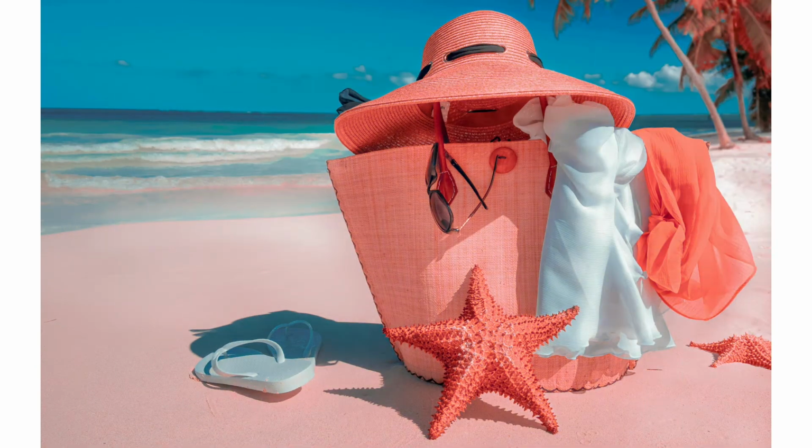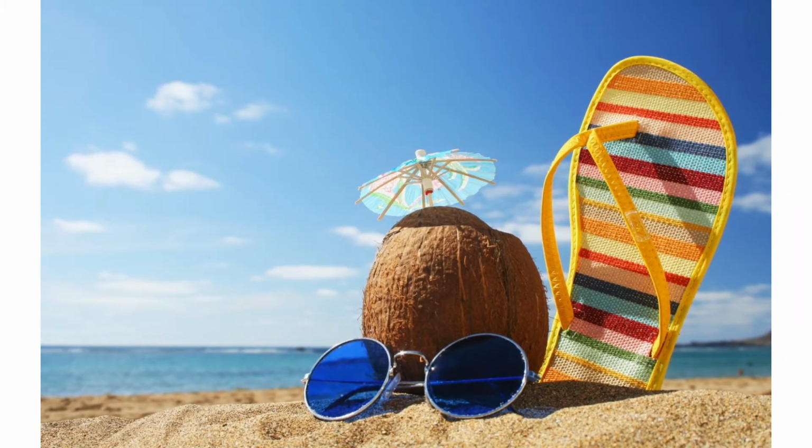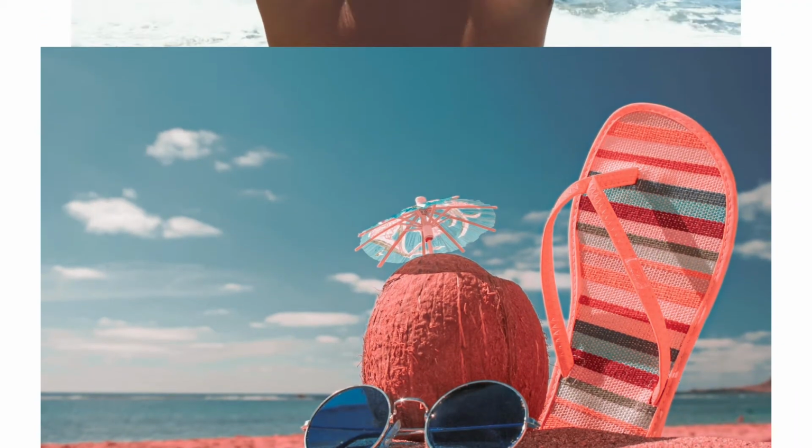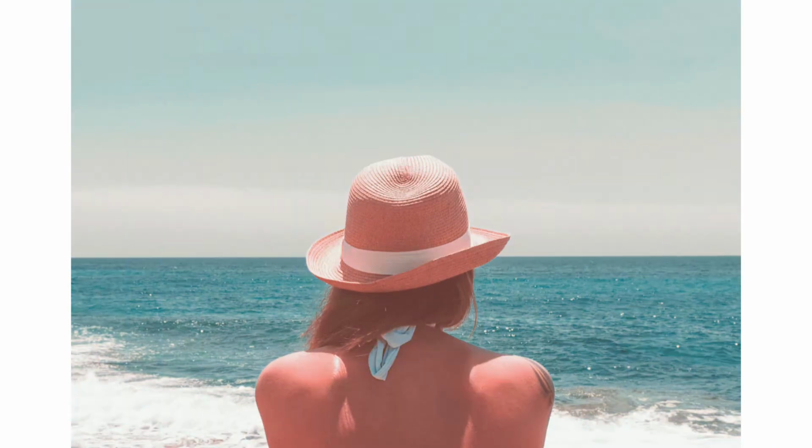In this video we are going to make a pink beach preset with Adobe Lightroom Mobile. But before we start, prepare your photos so we can do it together.